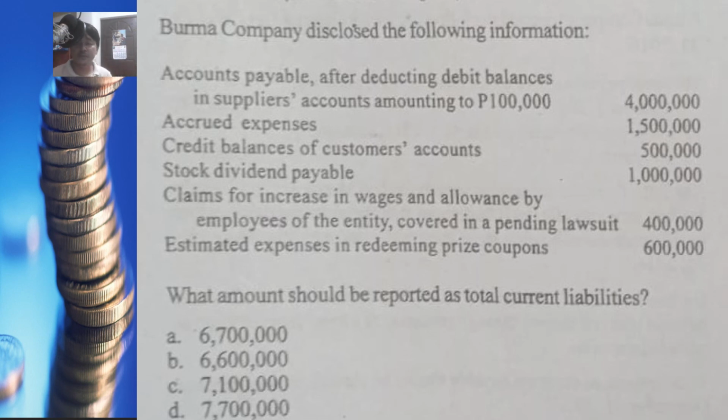Stock dividends payable, medyo talagang ginamit yung payable account to distract you, no? Pero unfortunately hindi siya liability. Kasi dapat ang ginagamit diyan ay stock dividends distributable. So it is not a liability account, it's an equity account. So dapat ni-discourage yung paggamit ng stock dividends payable. Kasi hindi siya liability. Should be distributable. So, cancel yung 1 million, hindi siya kasama.